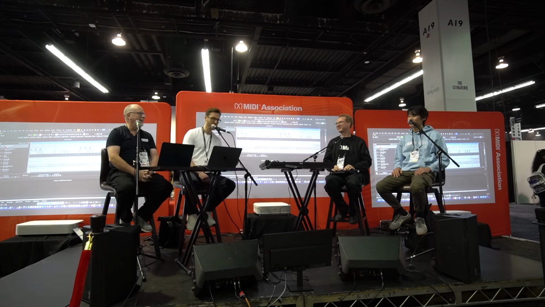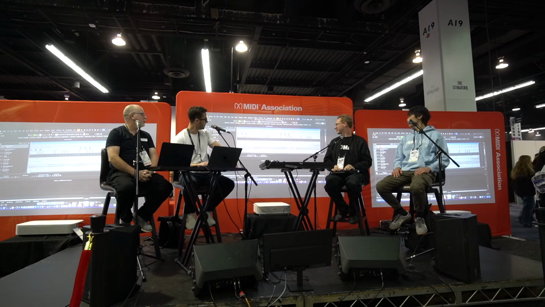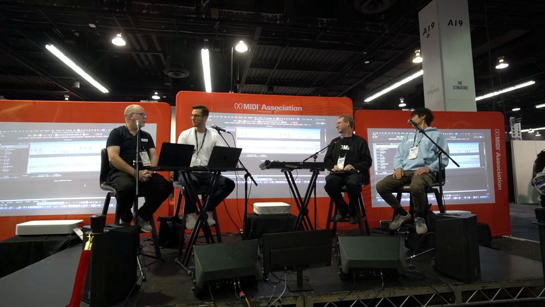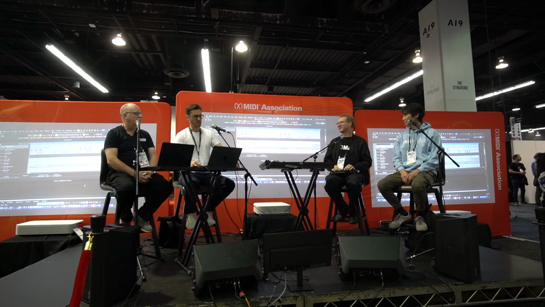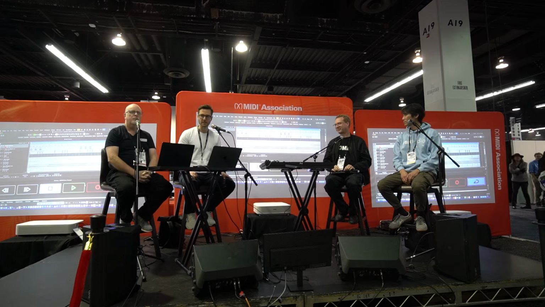So let's see. I have the USB cable of the Complete Control in my hand. What you see down there is the not activated transport control profile implementation, and I now plugged it in, and you see it's automatically detected.